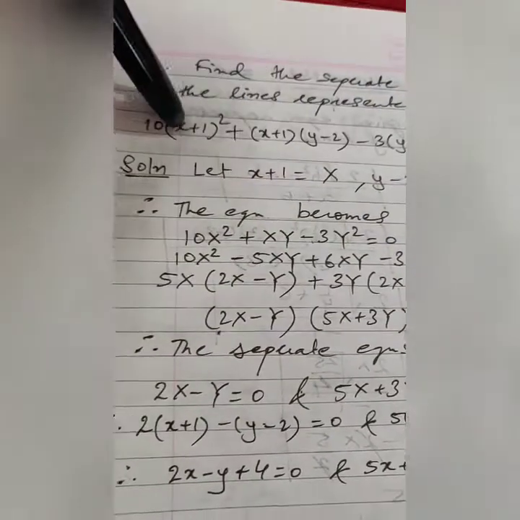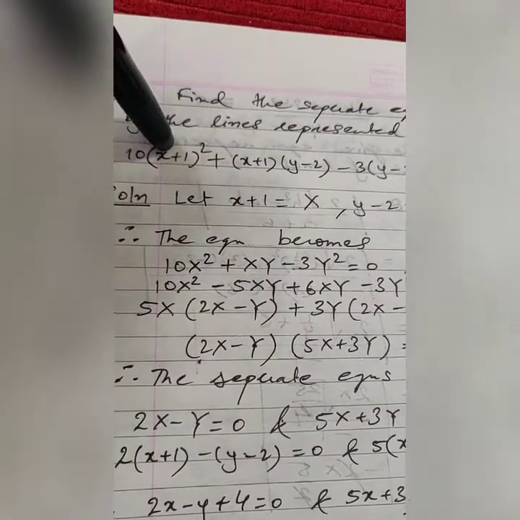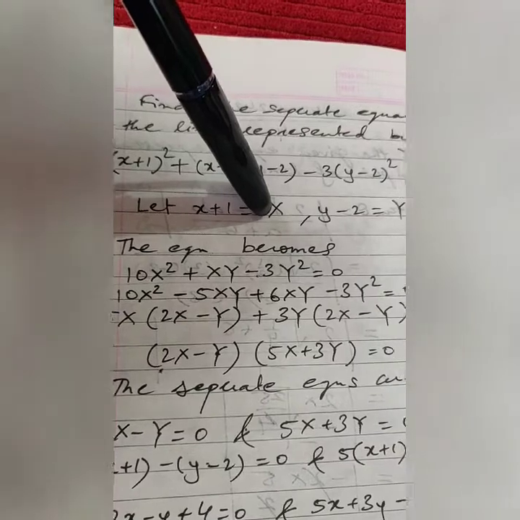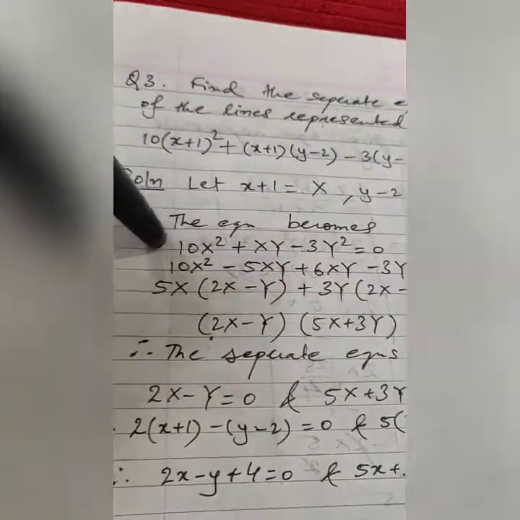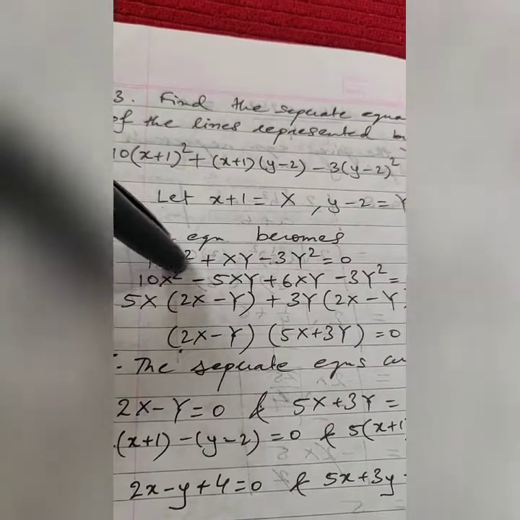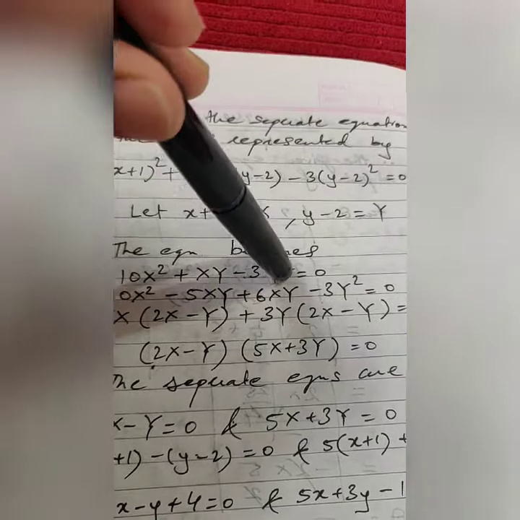So there is a pattern to this equation, right? So what we do is we just first of all call this small x plus 1 as a capital X and the small y minus 2 as capital Y, and so the equation would become 10 into this capital X square plus capital X into capital Y minus 3 into capital Y whole squared.